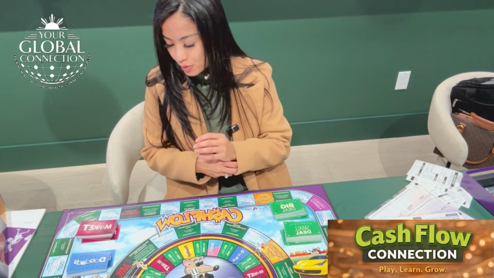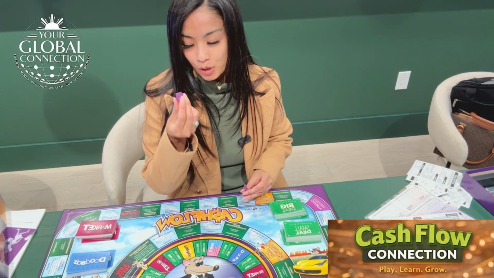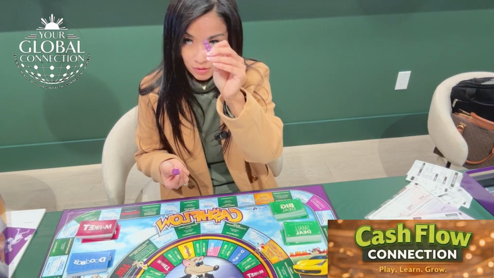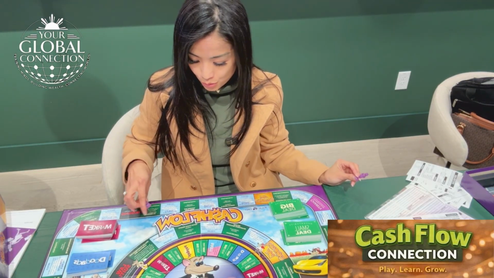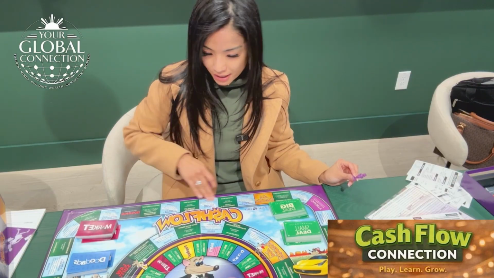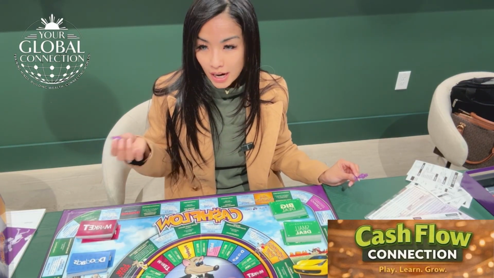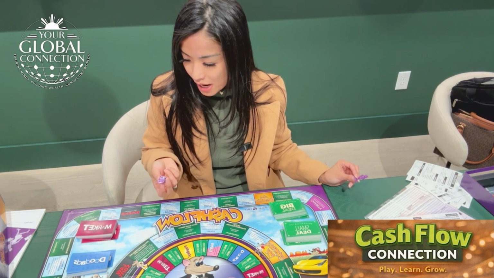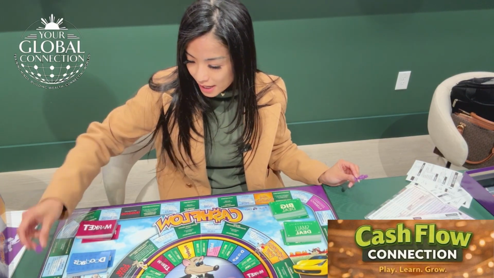Pretty much what you do is you roll the dice, and you pick a purple cheese. The cheese goes to the fast track, so you pick what kind of goal you want. Let's say my goal, when I get out of the rat race, is to buy a resort.